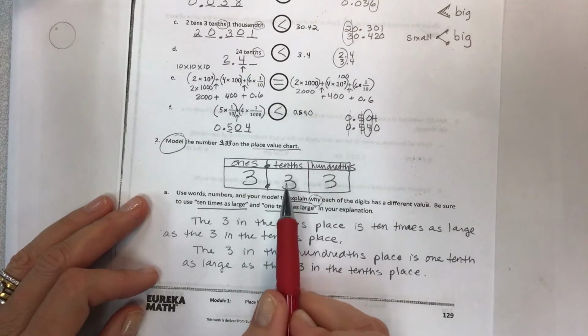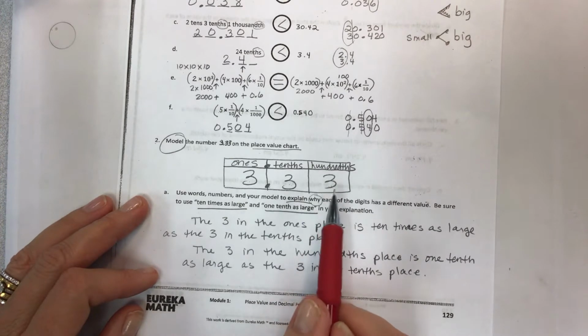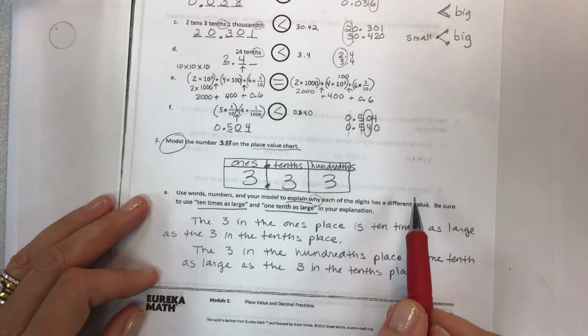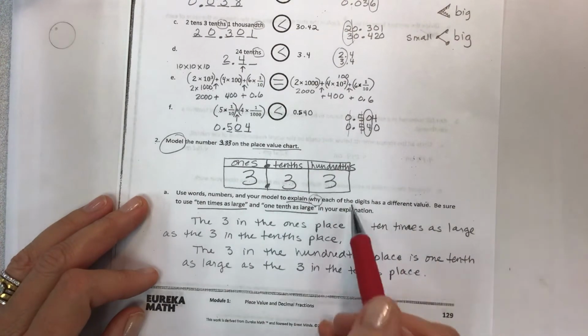Okay, this one is 10 times as large as the one on the right. This one is 10 times as large as the one on the right, and so on. And then if you go backwards, the one on the right is 1/10 as large.